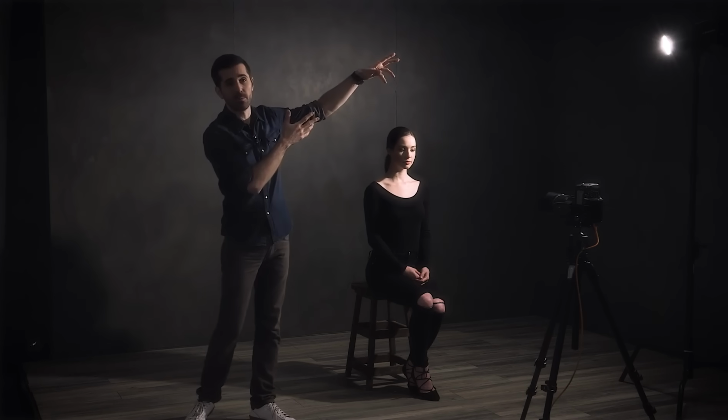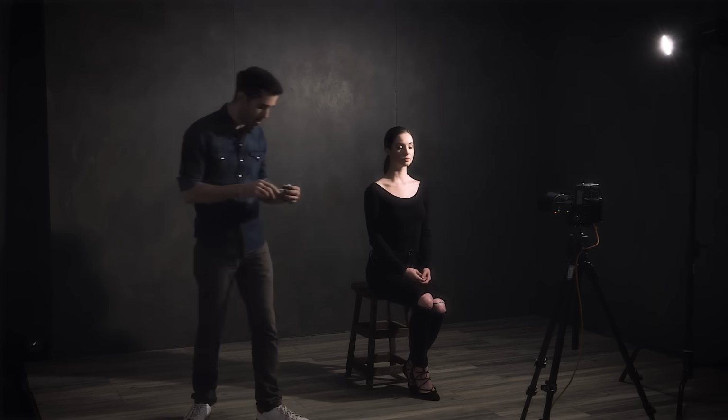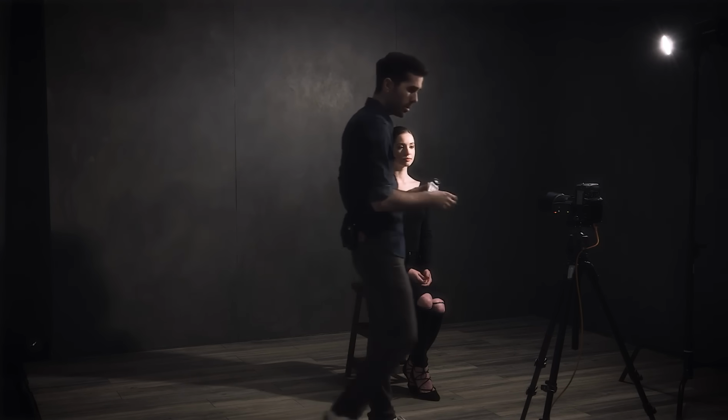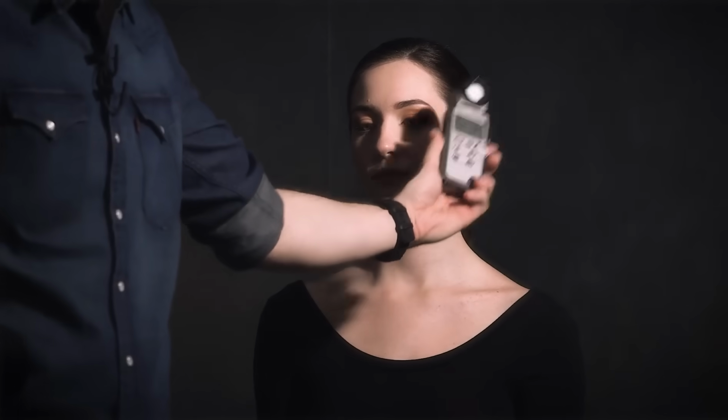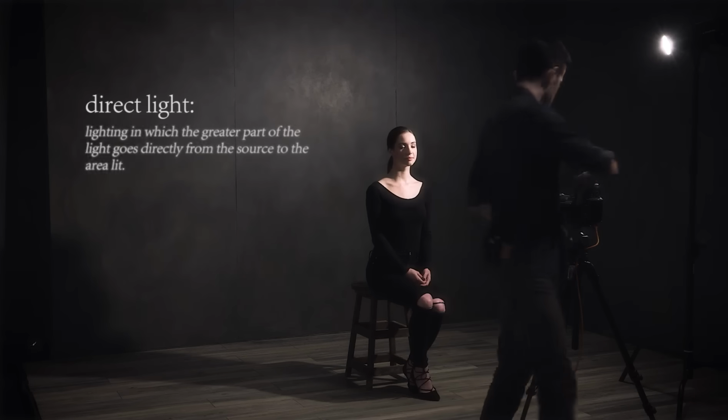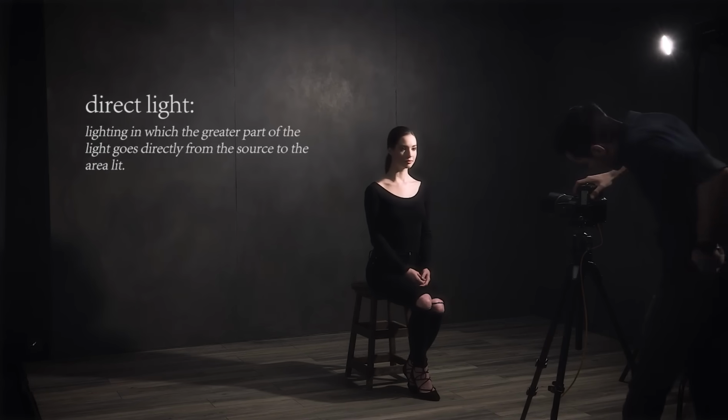And direct light, as we mentioned in the first video, is hard light. Direct light is when the light travels from the source to the subject without anything in between. It's usually very, very hard. We're going to get a control on this just so we have a base to work from. And we're going to start with a little test. Okay, we're at 13.